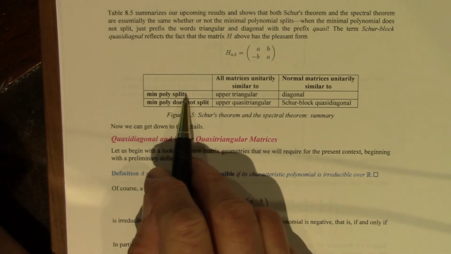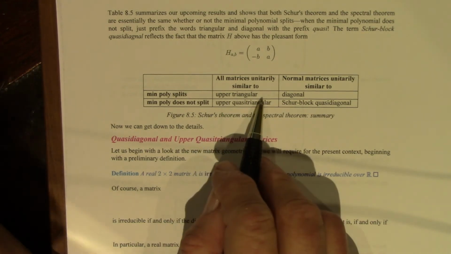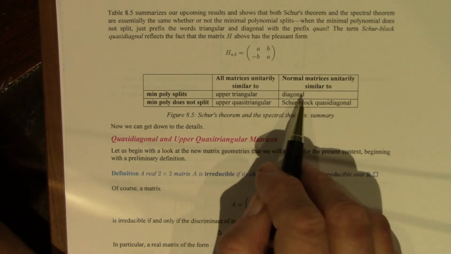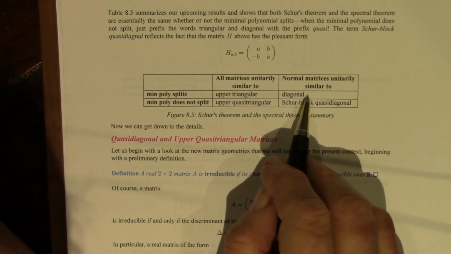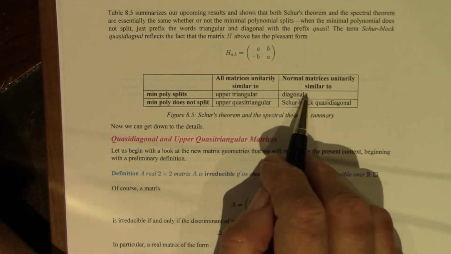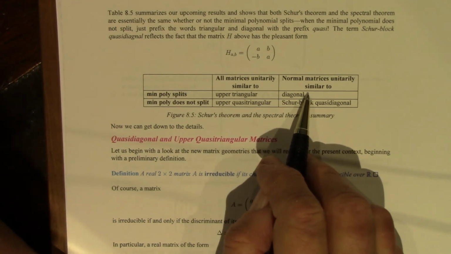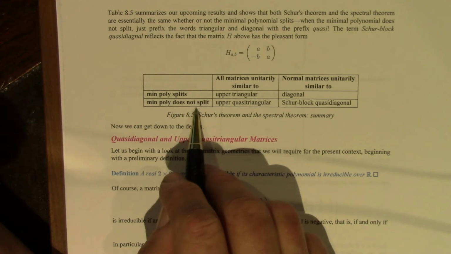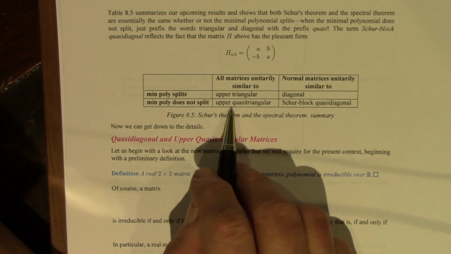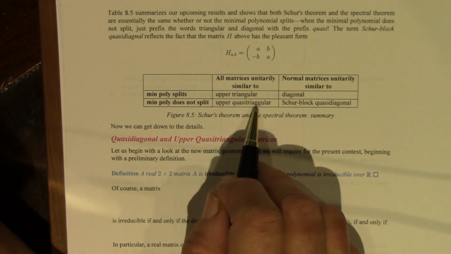When the minimal polynomial splits, all matrices are unitarily similar to an upper triangular matrix, and the normal matrices are unitarily similar to a diagonal matrix. That's the best scenario. This is the one that will be covered in, I would imagine, all serious upper division linear algebra courses. When the minimal polynomial does not split, all matrices are unitarily similar to what we will call an upper quasi-triangular matrix.